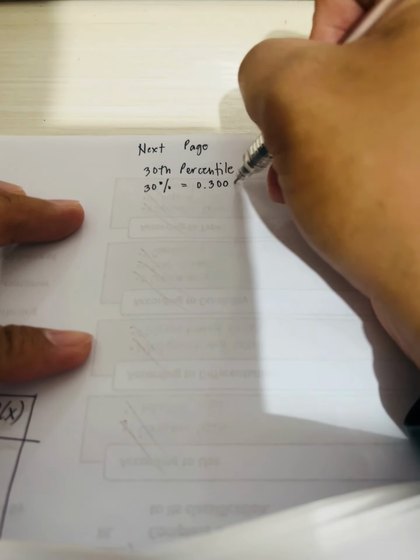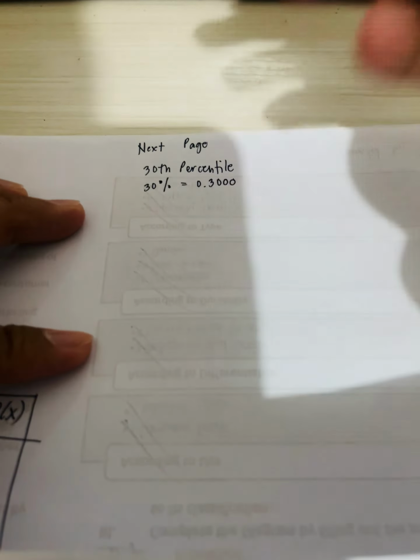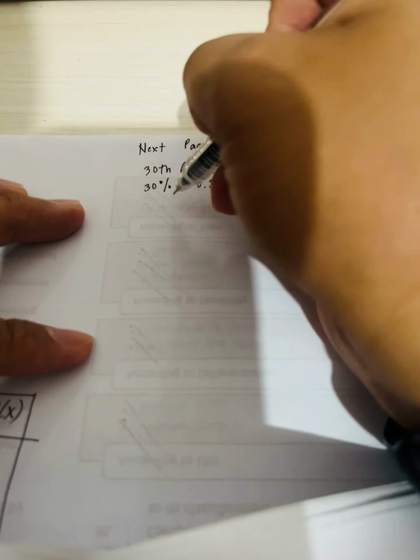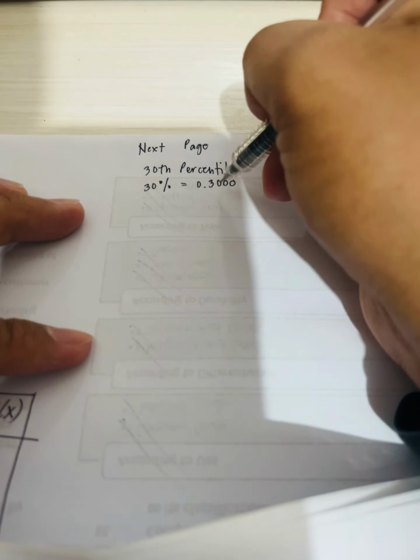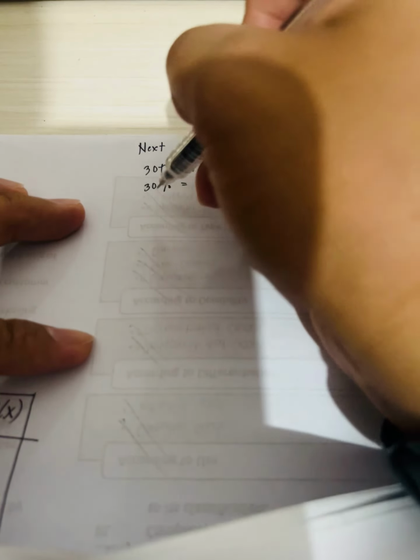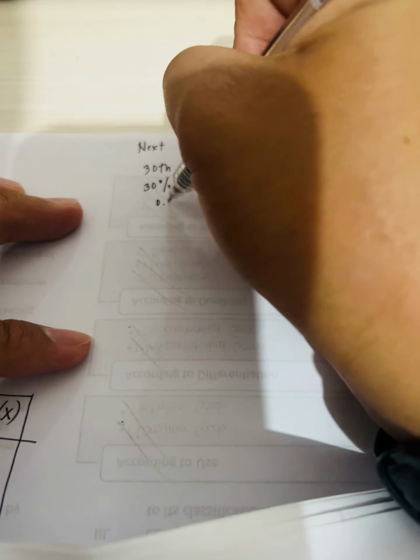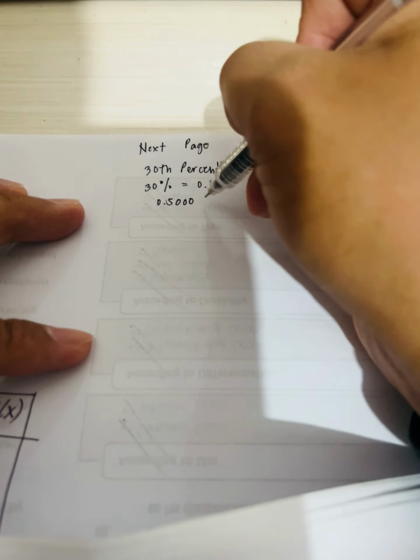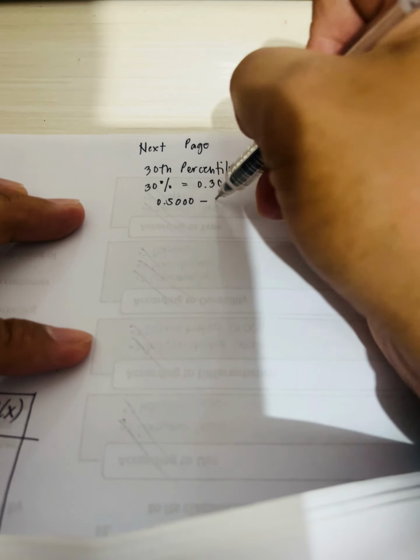So we can add 2 zeros here. To get the z-score of the 30th percentile, we will be subtracting 0.3000 from 0.5. 0.5 is also 0.5000. That is the same.